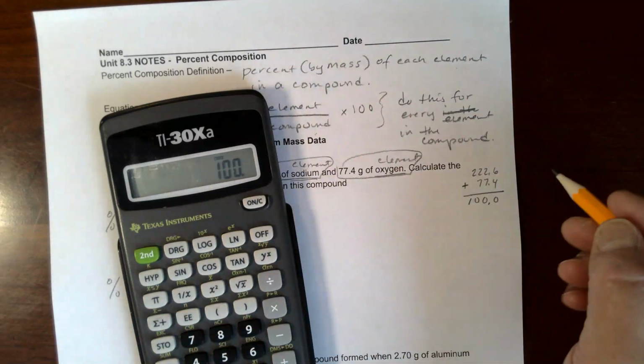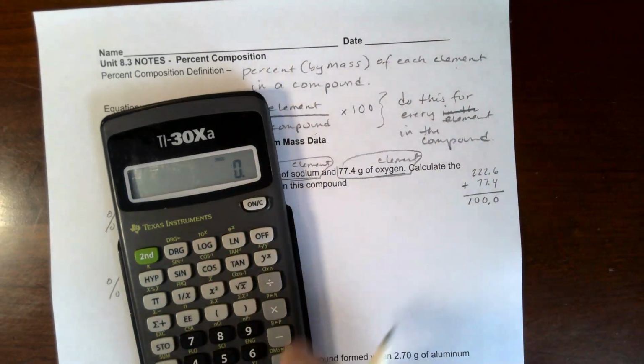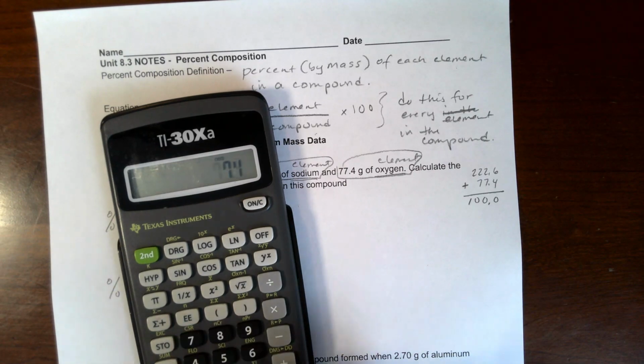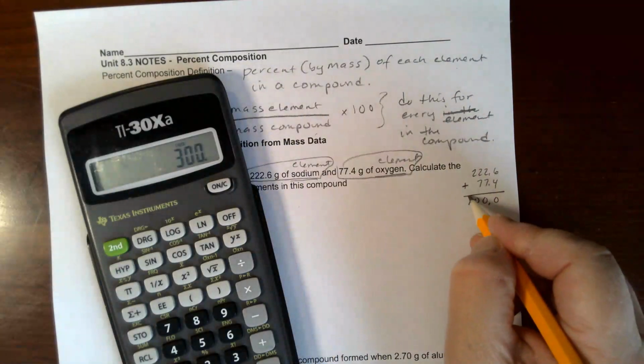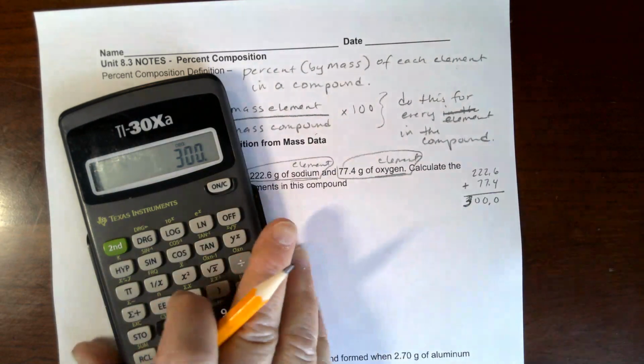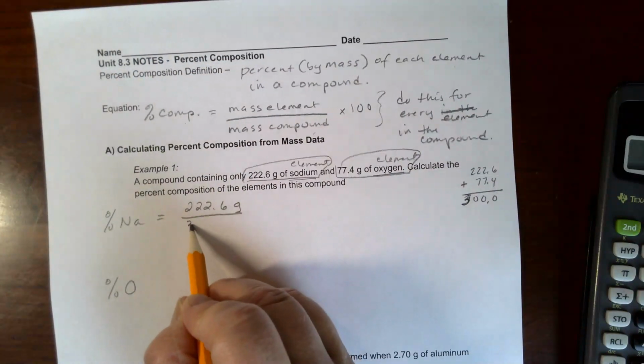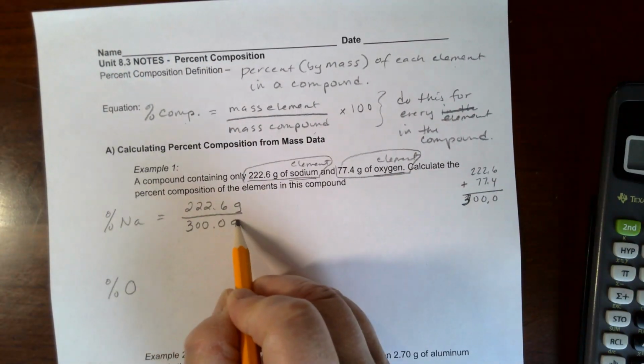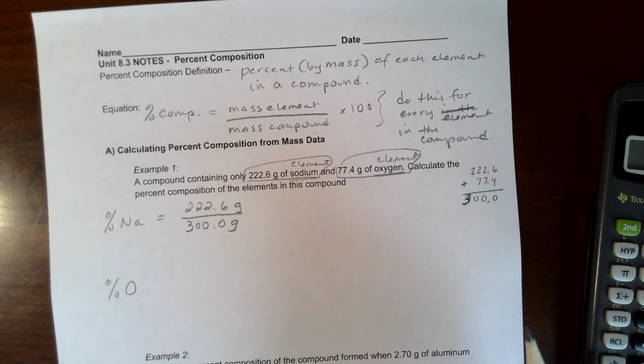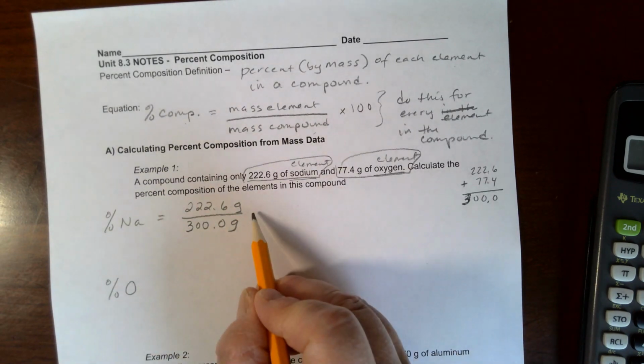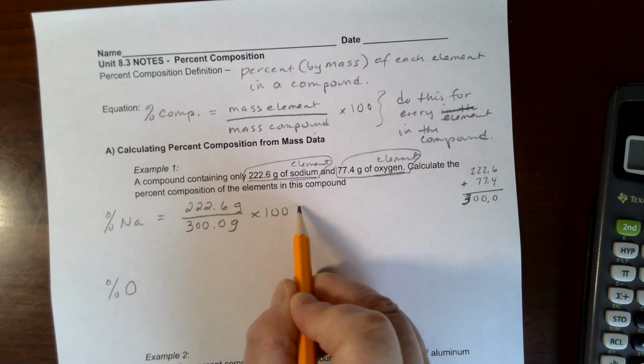That doesn't make any sense. 222.6 plus 77.4, the whole thing comes out to 300. Okay, so somewhere along the way I typed something wrong. All right, good catch. 300.0 grams is the total mass of the compound. All right, so we are going to now multiply that by 100.